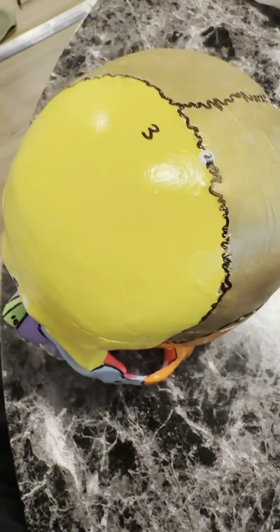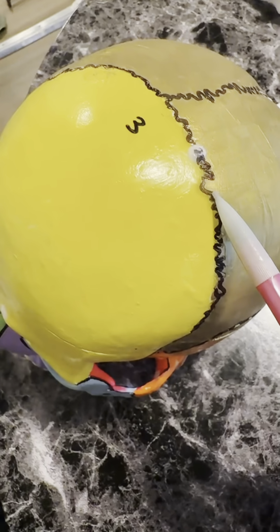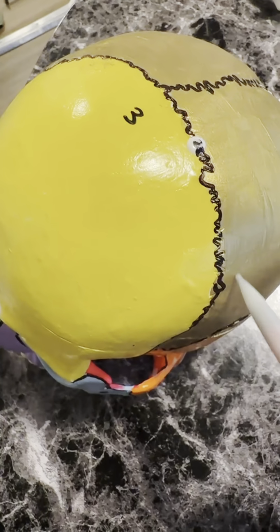Next up, we have number 23, the coronal suture. The coronal suture connects the frontal bone to the parietal bones. It runs side to side across the top of the skull.